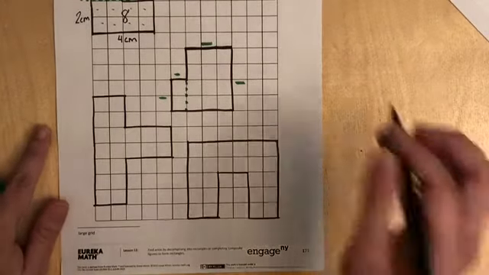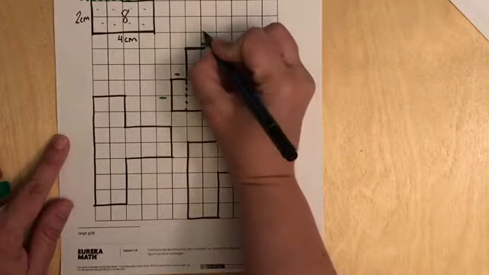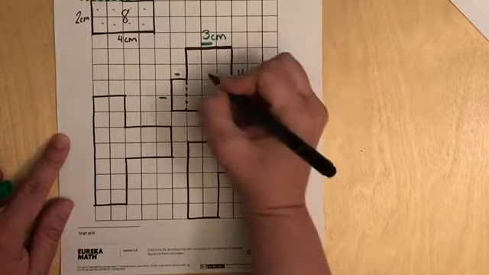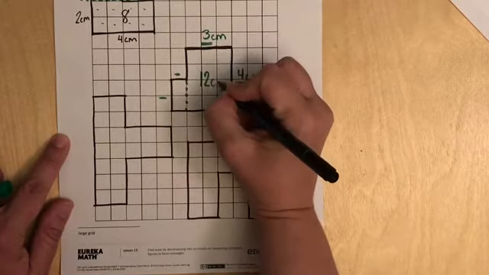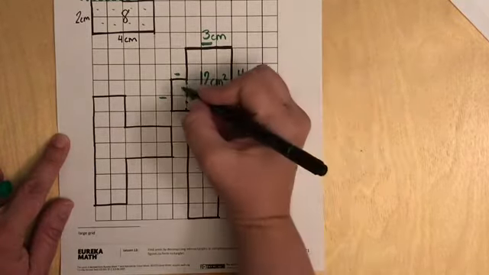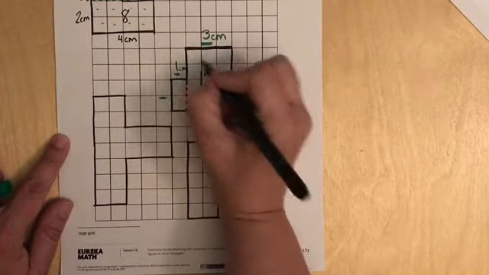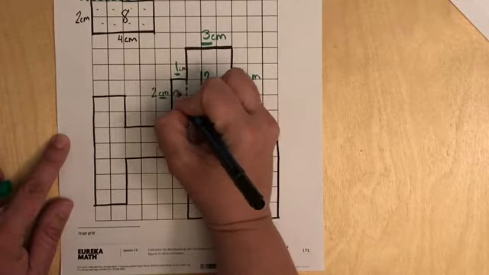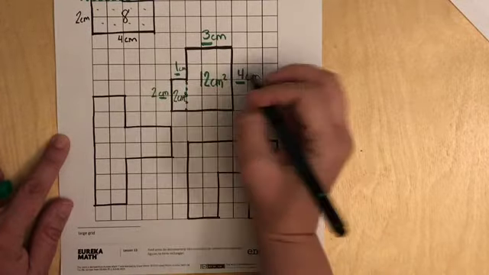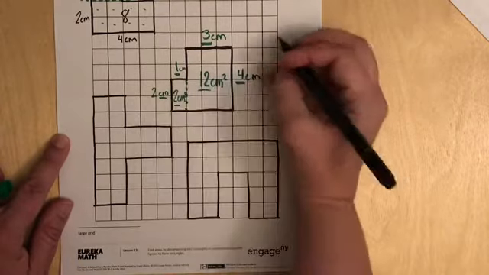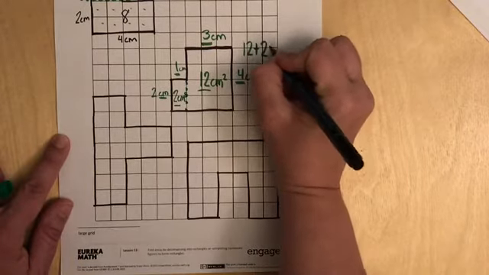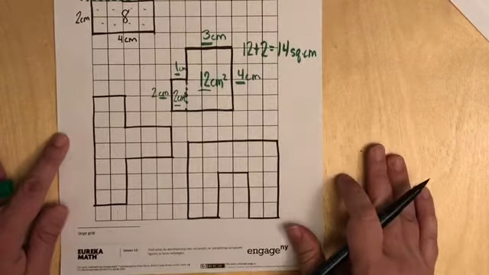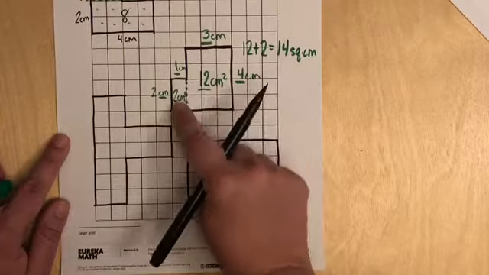All right, here's my answer. This side length is 3 centimeters. This side length is 4 centimeters. So here we had 12 centimeters squared. And here we had 1 centimeter by 2 centimeters. So 1 times 2 would be 2 centimeters squared. So here we have 12 plus 2 equals 14 square centimeters. How did you guys do? And you could always count up boxes just to check your answer.